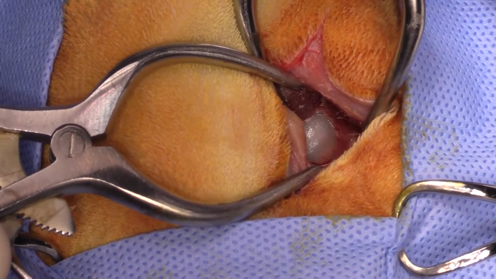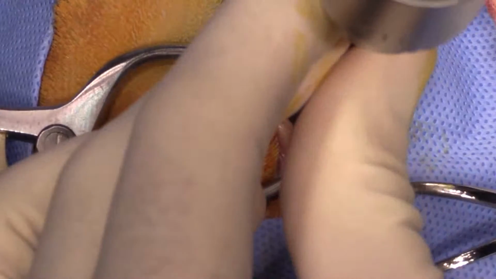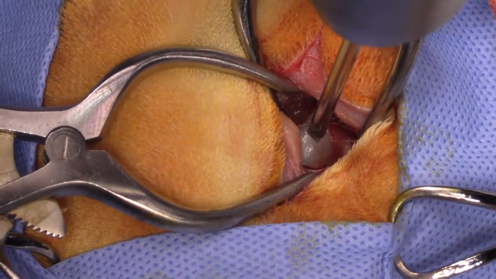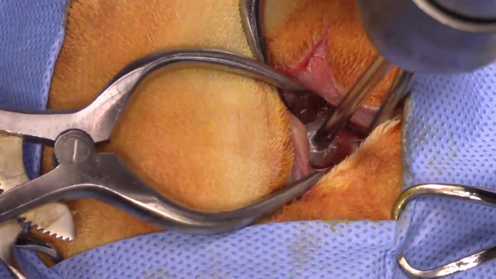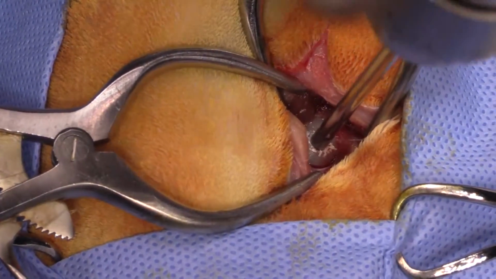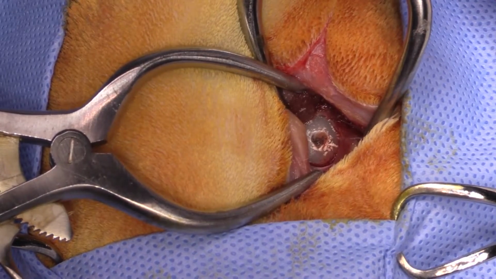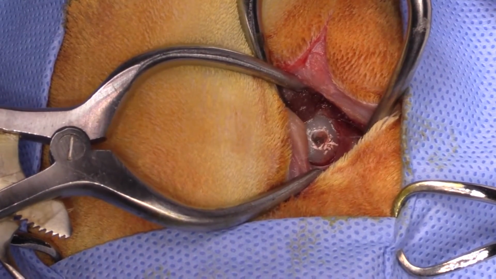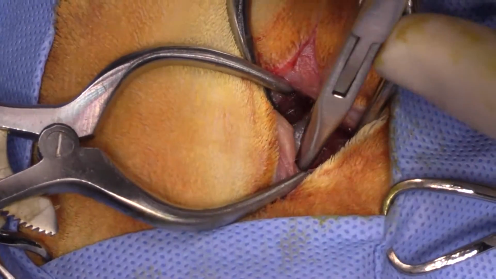All right, so I'm using an IM pin to perforate the bulla. You can see how I've gotten right in there, and then I'm going to use a rongeur to expand my bulla osteotomy. I just use a Lempert rongeur for starters.